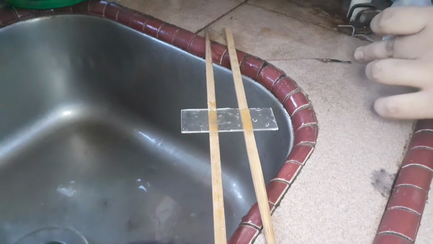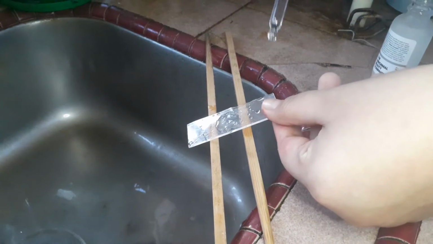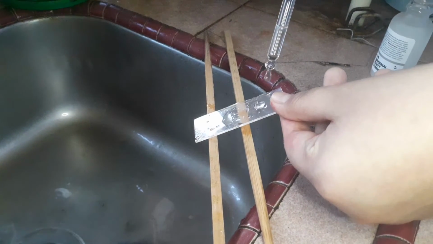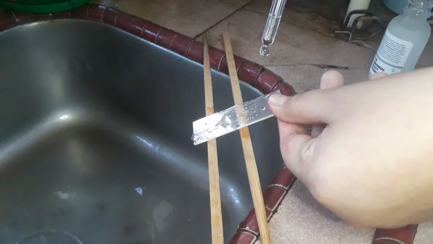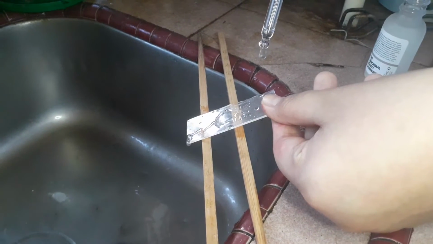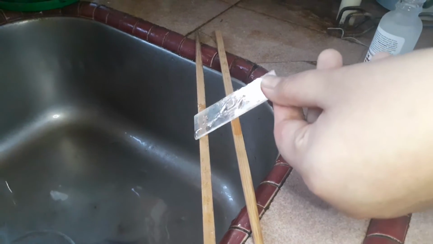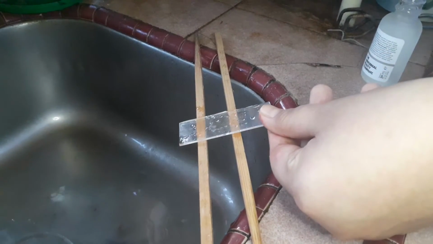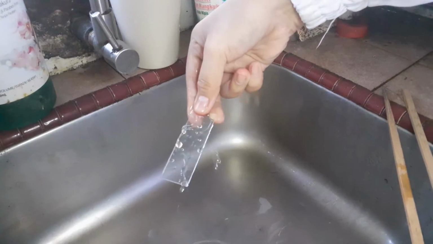Decolorize using 95% ethyl alcohol by adding it drop by drop until the alcohol runs almost clear, showing only a blue tinge. Wash with tap water.